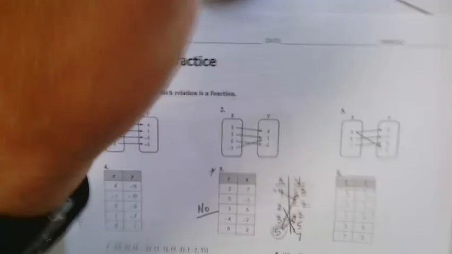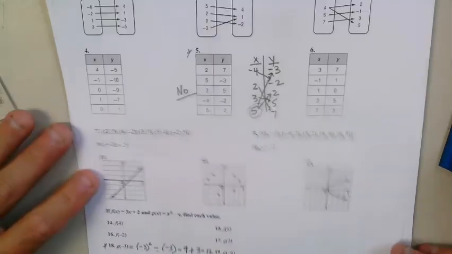So I hope that made sense, folks. Again, just trying to provide you with some information that will help you along the way.